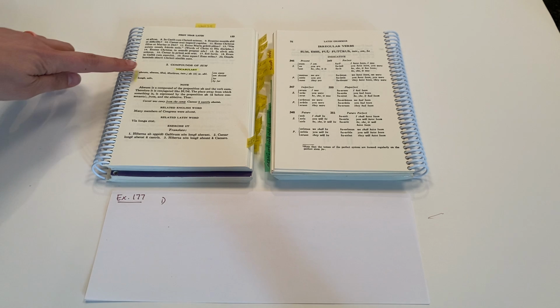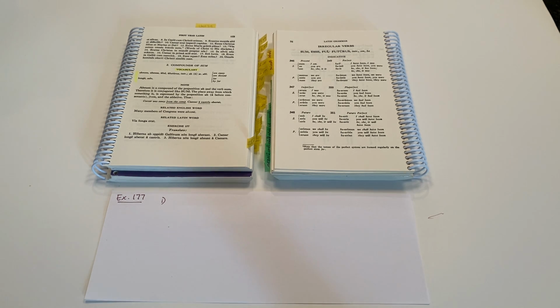Okay, so that's one of our vocabulary words. The other one is longe, which is another adverb meaning far or by far. And you're going to see several different uses of these new vocabulary words in the sentences in exercise 177. So let's go ahead and take a look at number 1.